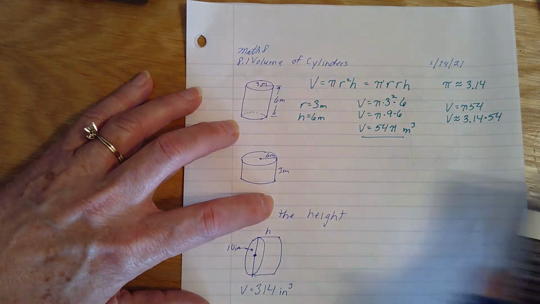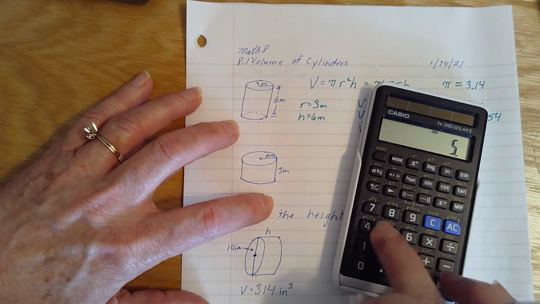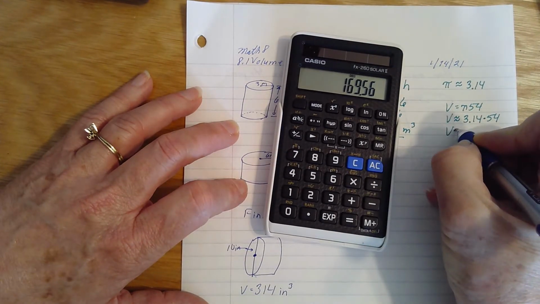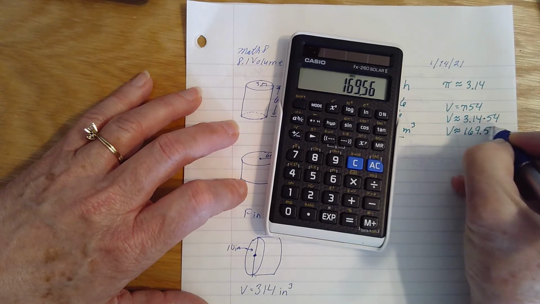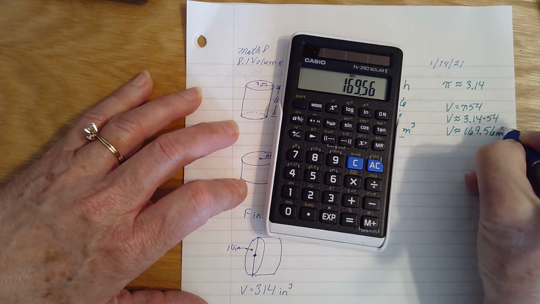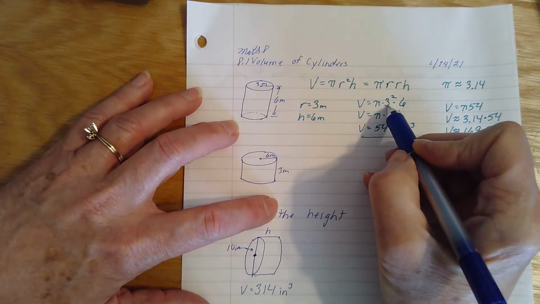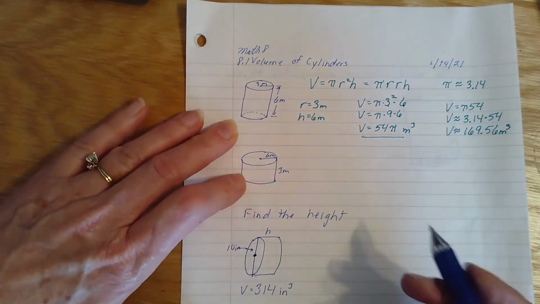Times 54, so I'm going to do 3.14 times 54, using a calculator. The volume is approximately 169 and 56 hundredths meters cubed. And it is cubed because it's meters times meters times meters.